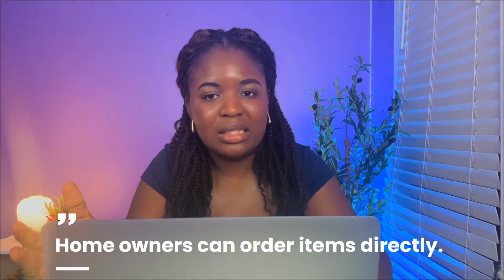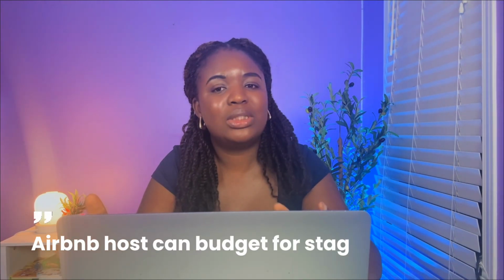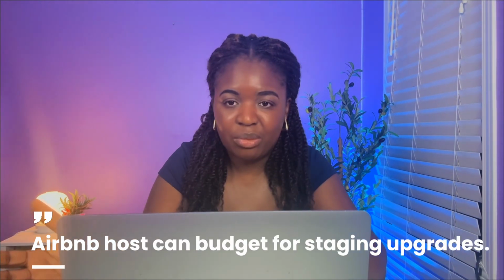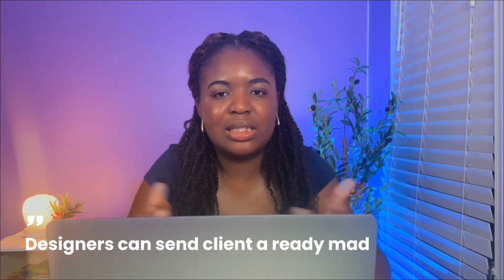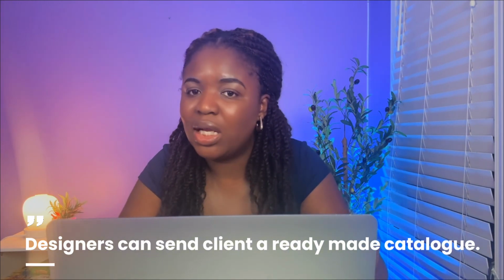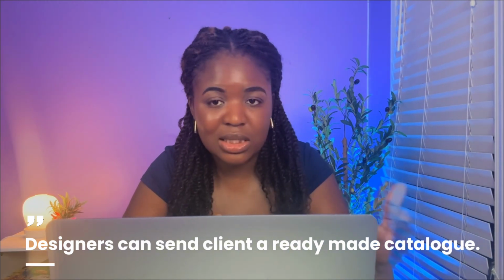That way, homeowners can order items directly, Airbnb hosts can budget for staging upgrades, and designers can send clients a ready-made catalog with links and prices. And yeah, this is where the workflow shifts from being a cool AI demo of images and how you can redesign your space to a real business tool that would fit real business use cases.